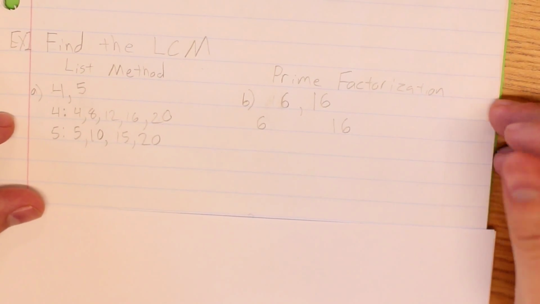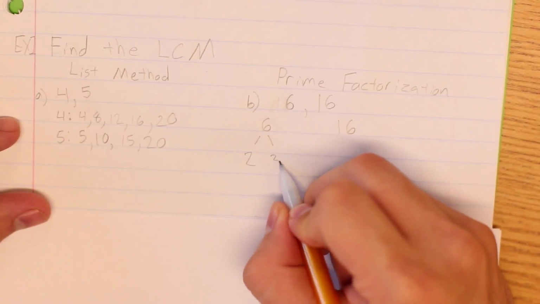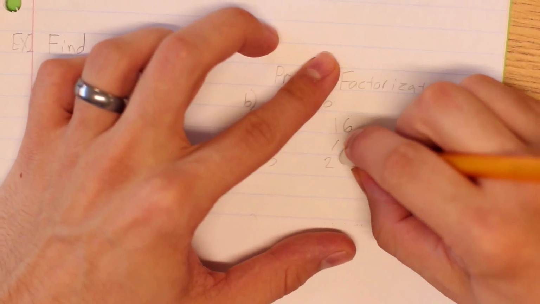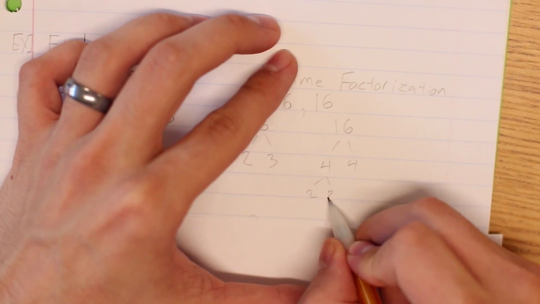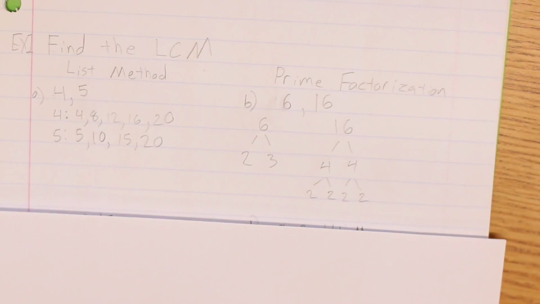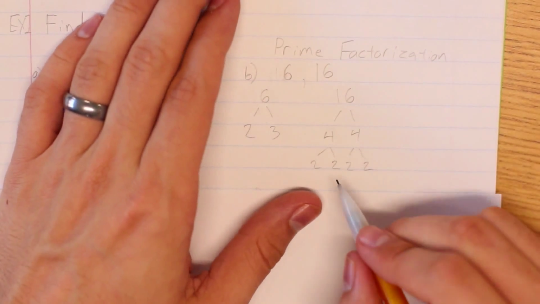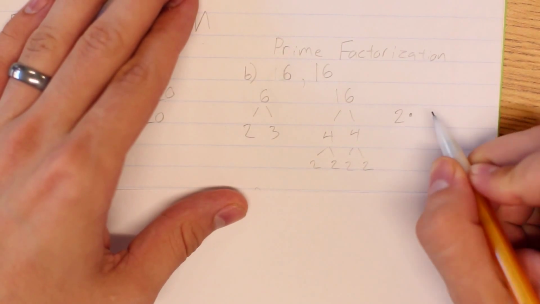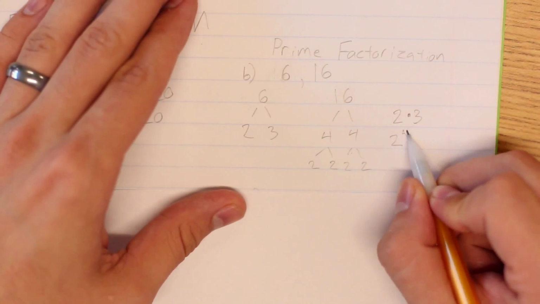Here we're going to use prime factorization to help us find it. If you remember prime factorization, we're going to write down the prime factorization for these numbers. My first one, the prime factorization is 2 times 3. For my other one, I have 2 to the 4th power, okay?